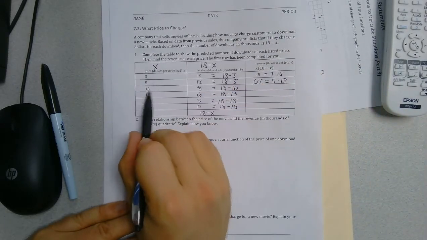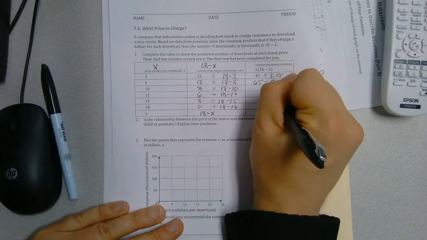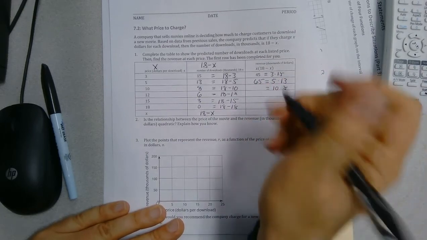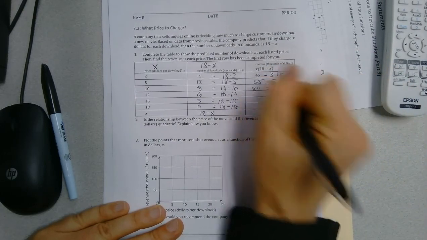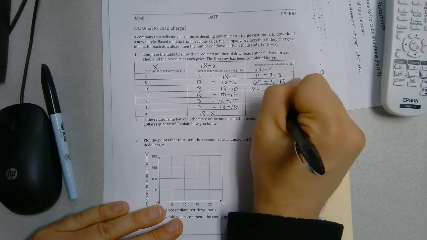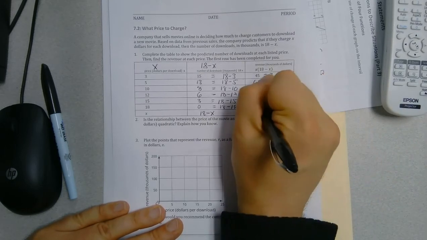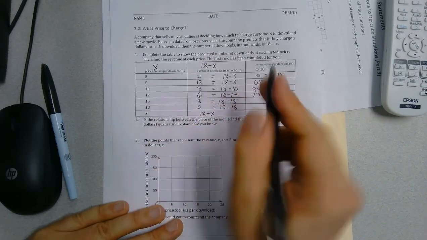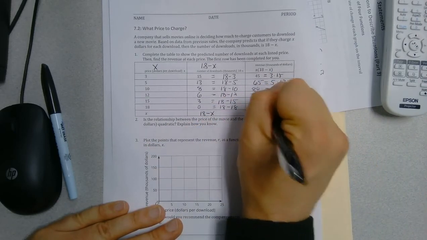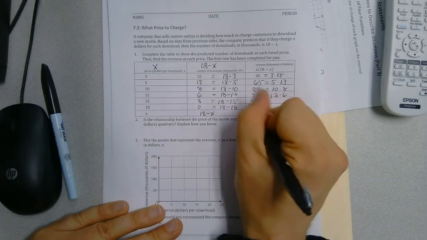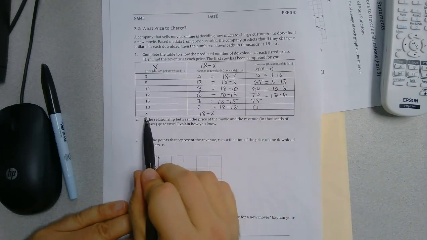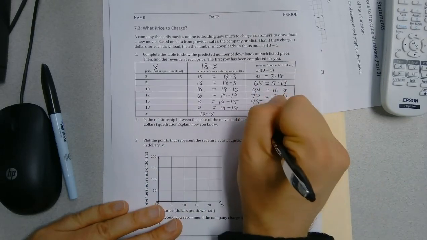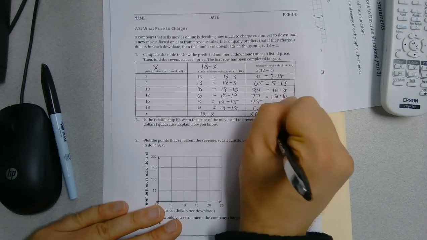If I have 10, we would see that 10 times 8 is 80. For 12, 12 times 6 is 72. For 15, 15 times 3 is 45. And 18 times 0 is 0. And then for x, it would be x times 18 minus x.